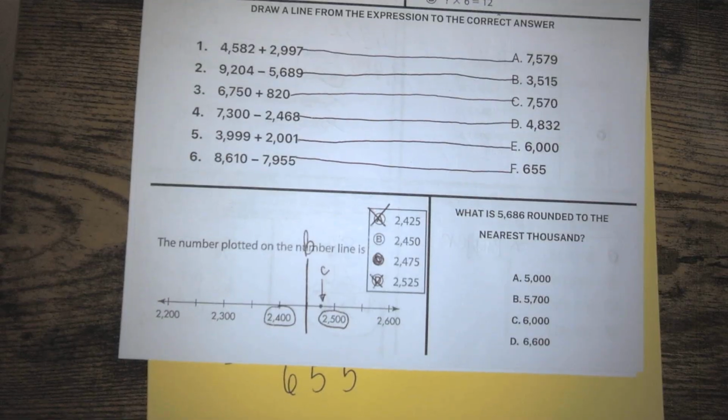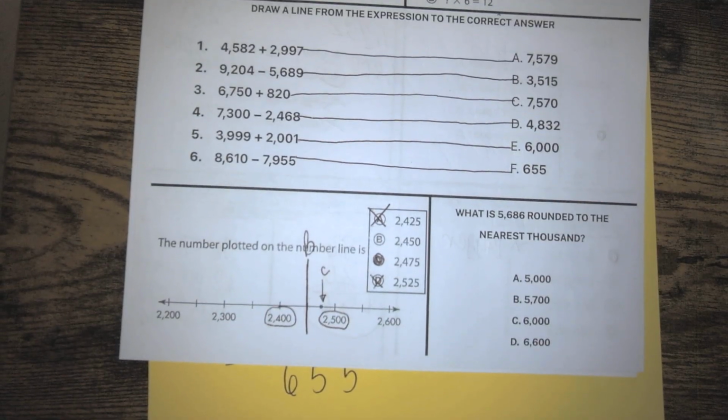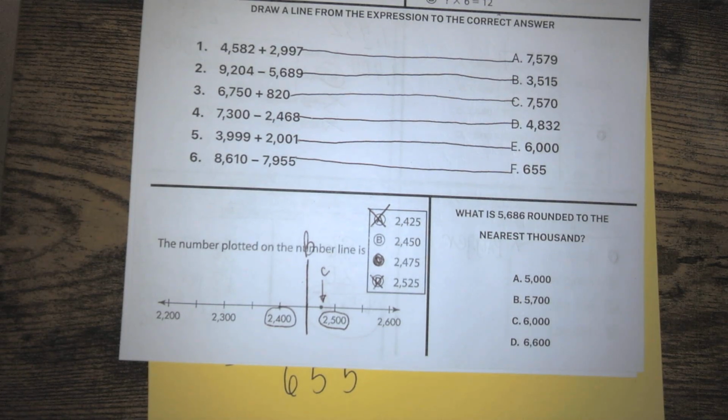Buenos, good. Buenos dias. No, it's not buenos dias. It's buenas tardes. Buenas tardes. Estoy en clase de matemáticas. Say it. Buenas tardes. Estoy en clase de matemáticas. Right. That means I'm in math class.